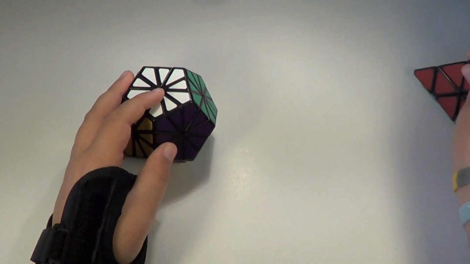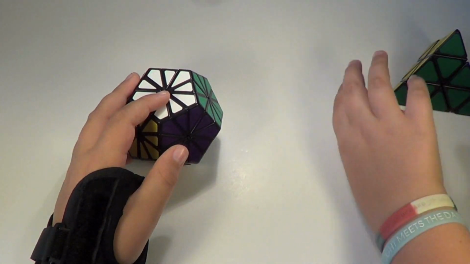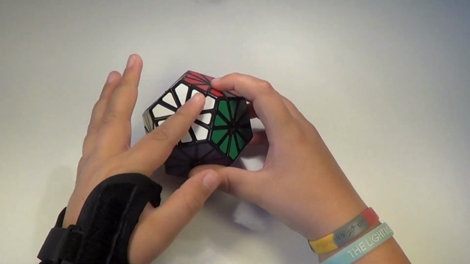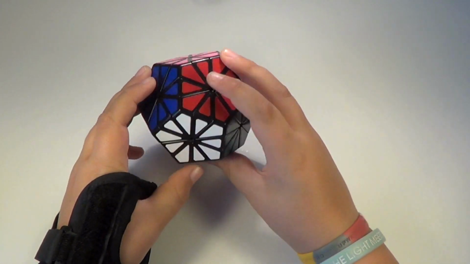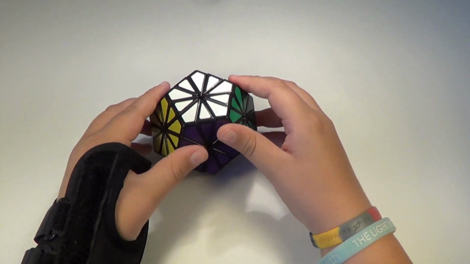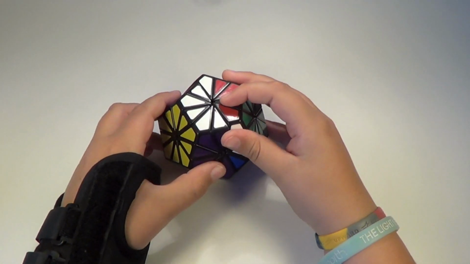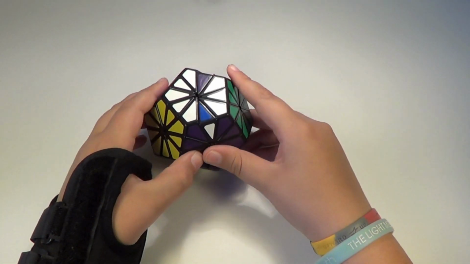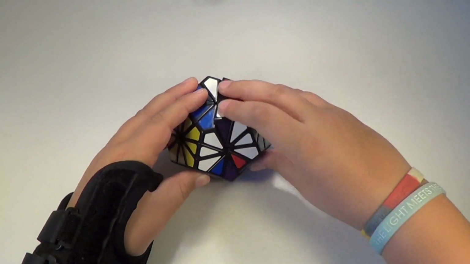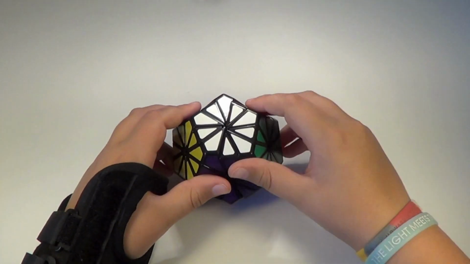You might already be using this to place edges on here, you might not. A lot of people don't. This is the only algorithm you need to know, besides the algorithms for the corners. Basically all it is: you bring one side down, you bring another side down, you bring the first side up, and then the second side up. What it does is it cycles these three pieces, and if you do that 3 times, you will get it back to solved.